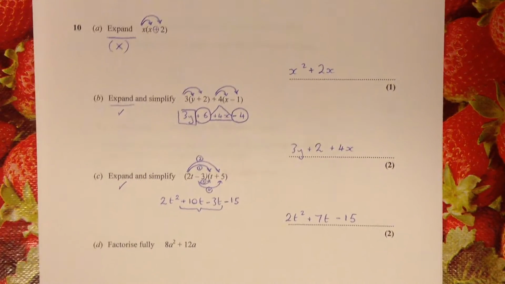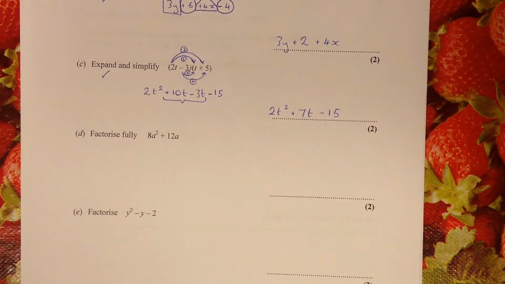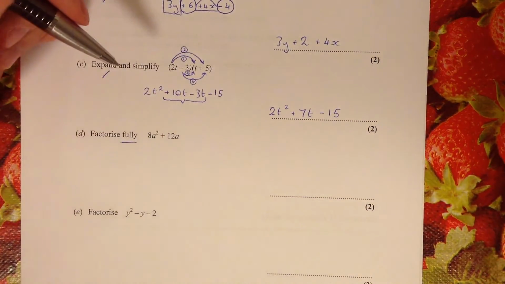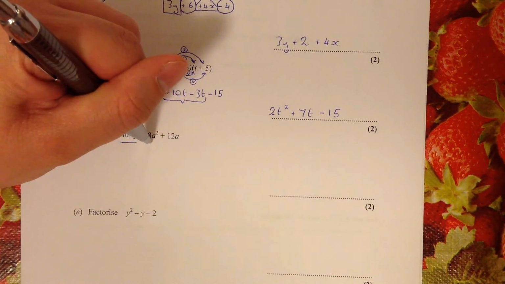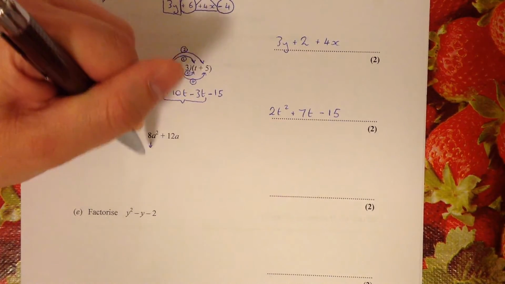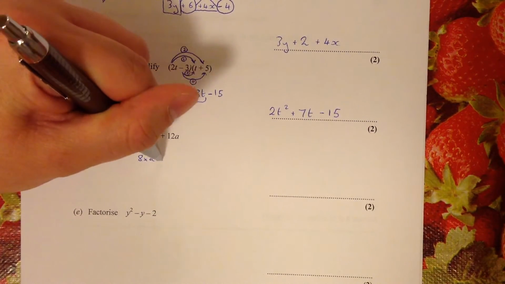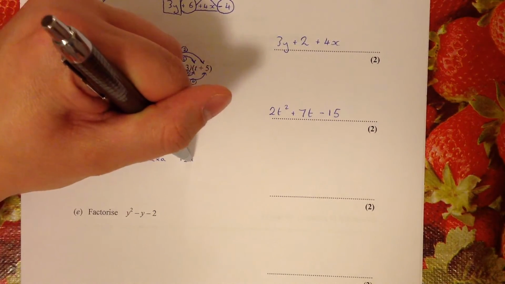Part D is we move to the opposite of expand, which is factorise, and you'll notice on this question it asks us to factorise fully. That's the examiner's way of saying you must find the biggest factor. What I like to do here is I like to decompose the question, so I break it down. So 8a squared is the same as 8 times a, and 12a is the same as 12 times a.